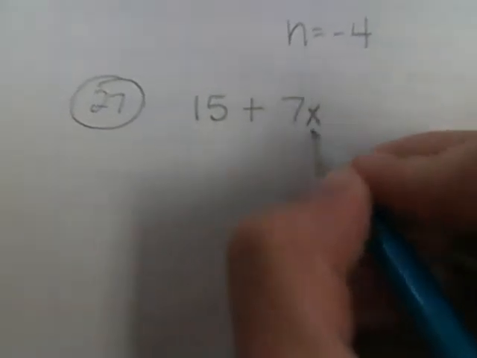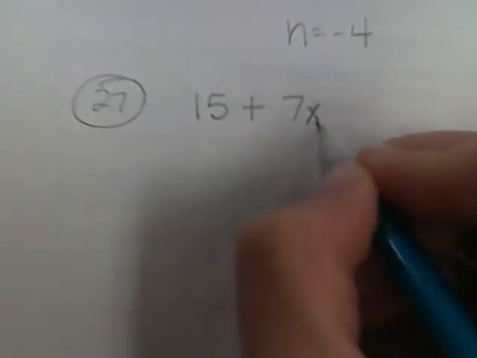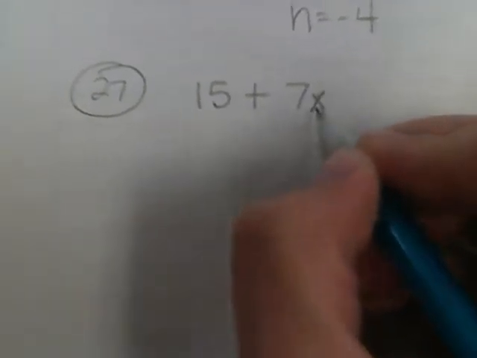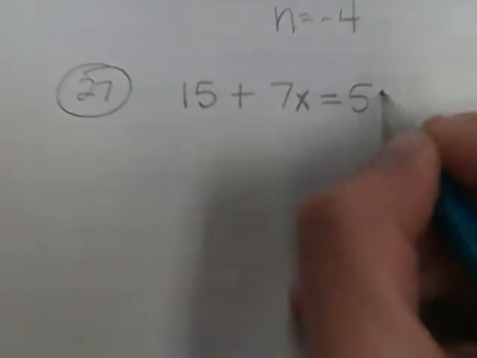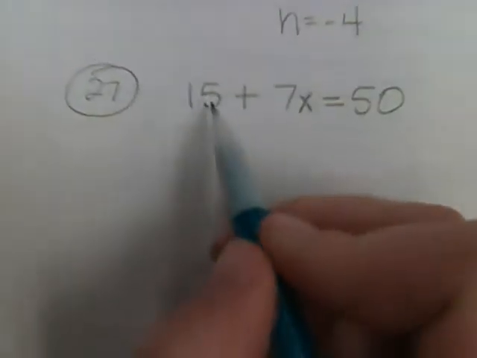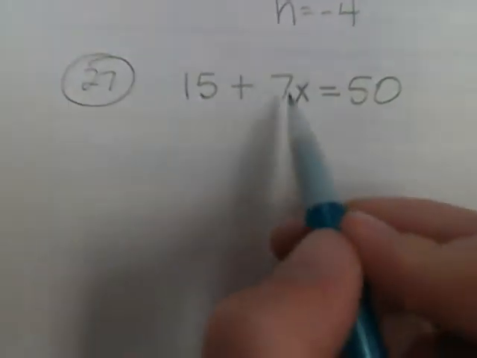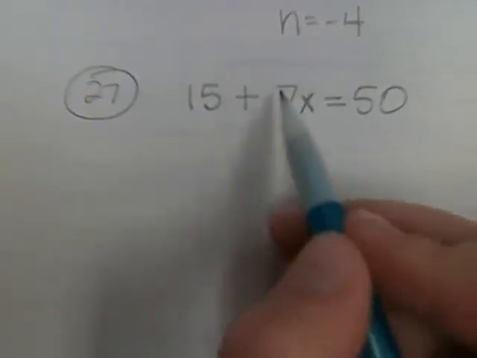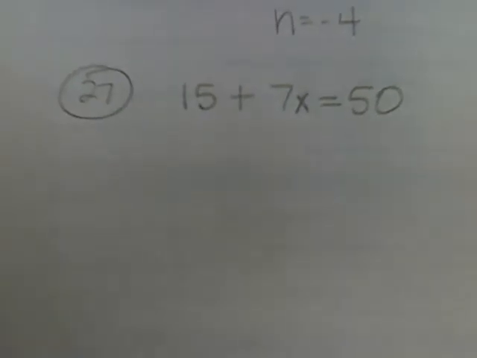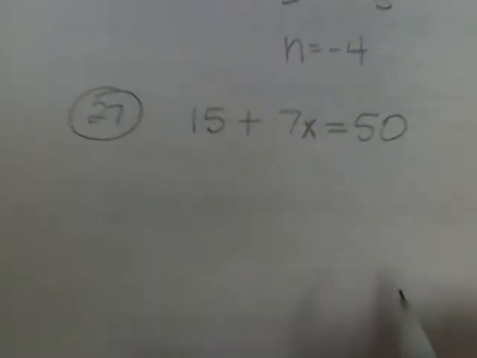Because in the first month, that'd be 7. In the second month, that'd be 14. So I'd need to multiply those. And in the end, I want 50 volunteers. So I started with 15. It's going to increase by 7 each month. Anytime you have an "each" or a "per," it usually has a variable with it because it has to be multiplied to get that piece.